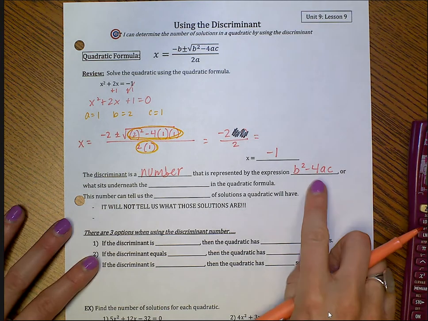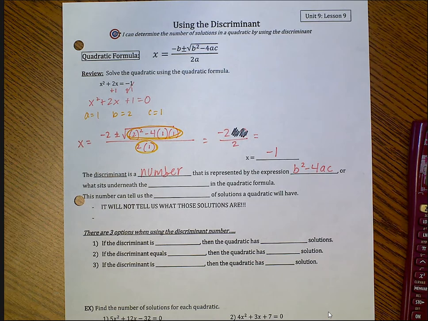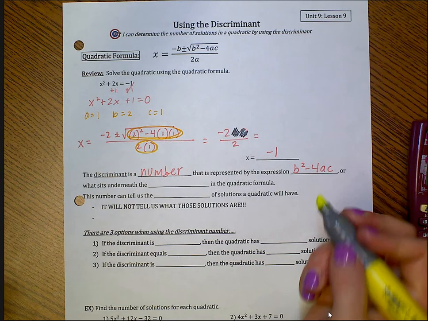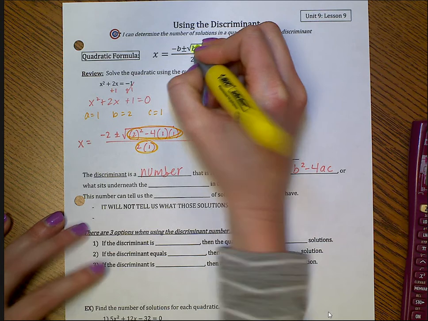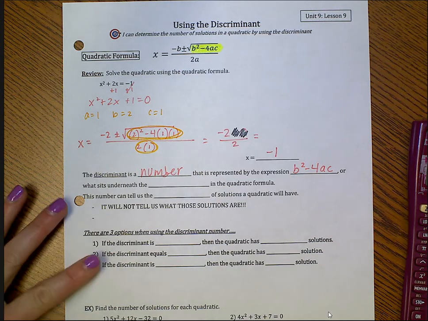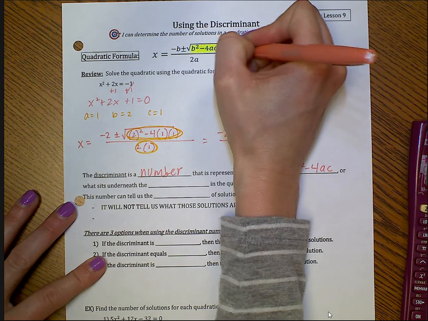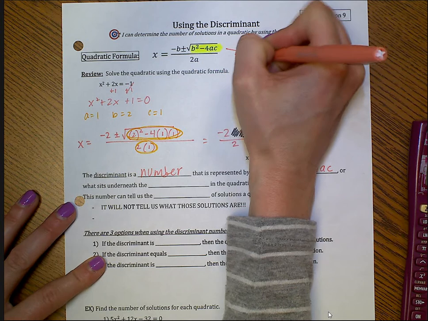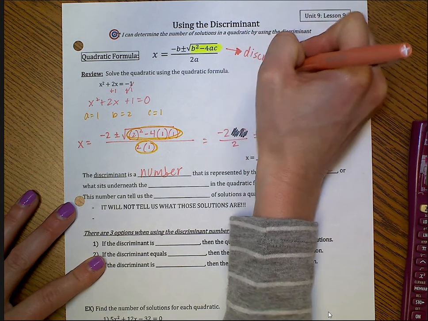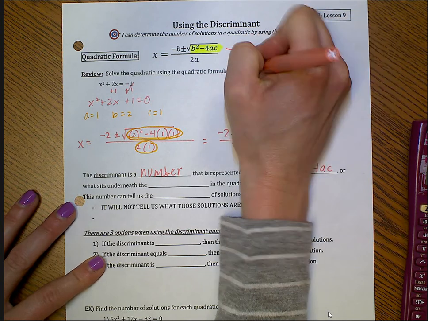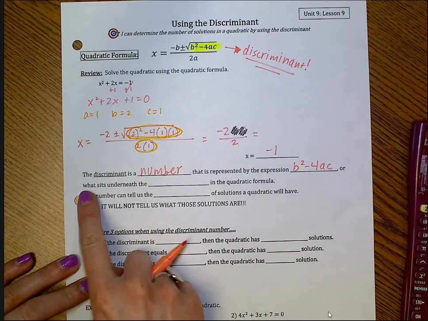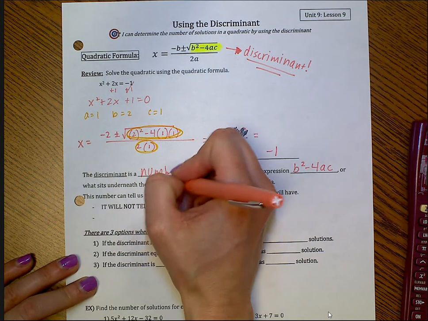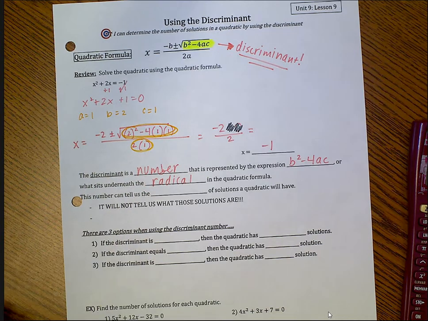If you look up at the quadratic formula, that is exactly what's sitting underneath the radical right here. That part underneath the radical is called the discriminant. It has a name, who would have thought?